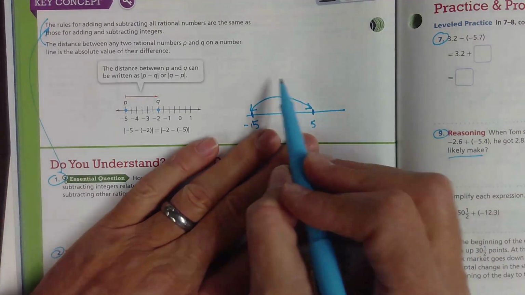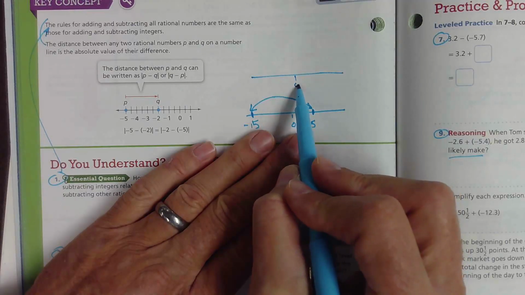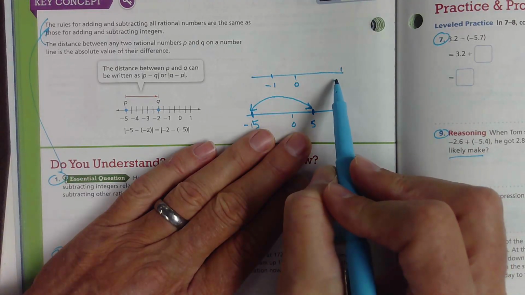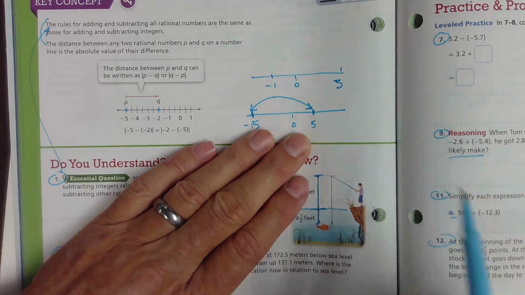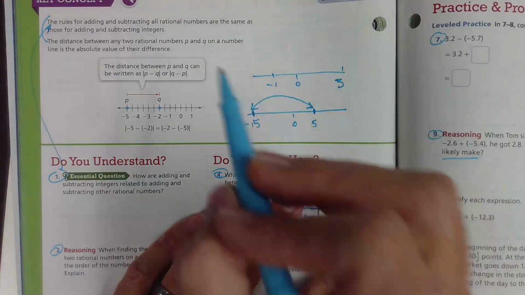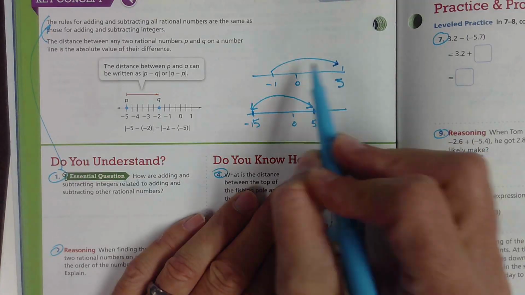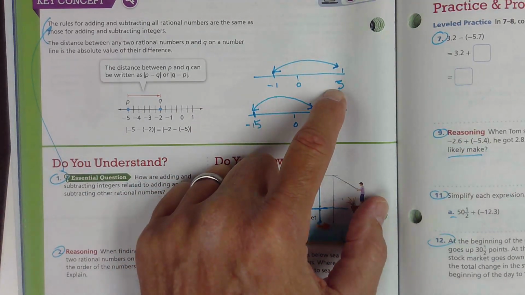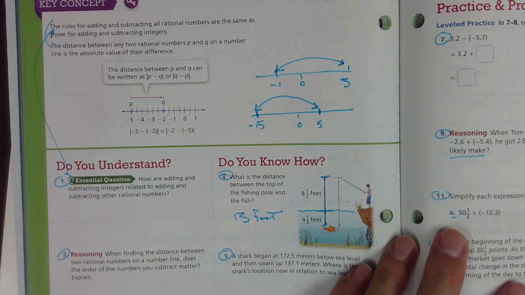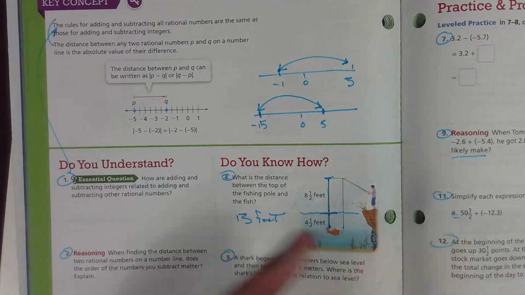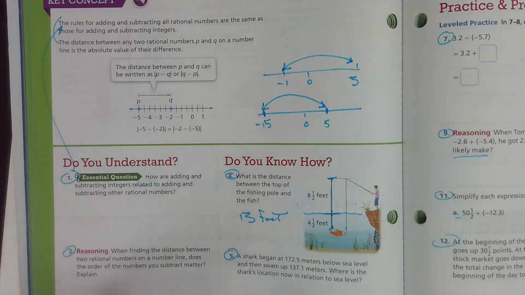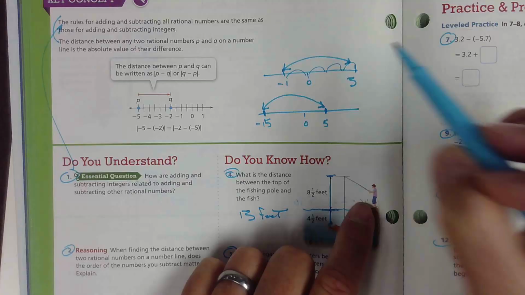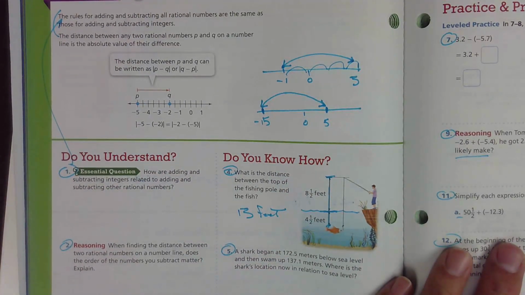Just like if I was, let me draw another one here. Let's say here's 0, okay? And here's negative 1. And right here is 3, positive 3. If I wanted to know the distance between negative 1 and 3, Miss Keith, how far is it? It's 4, because you're just adding the 1 and the 3. That's 4. That's 1, 2, 3, 4. Okay? Makes sense, you guys?